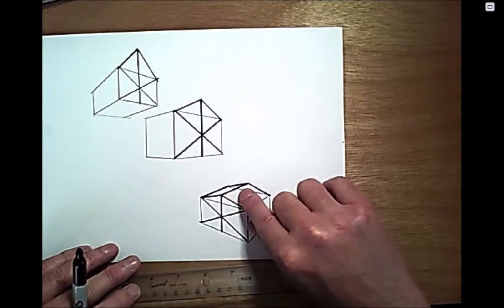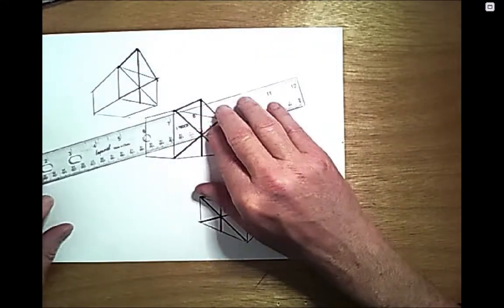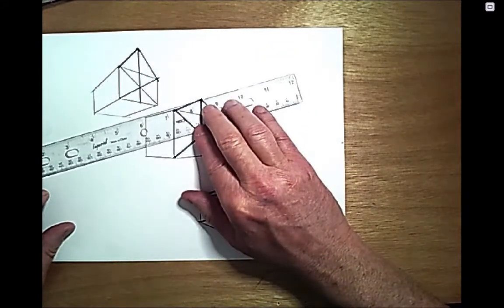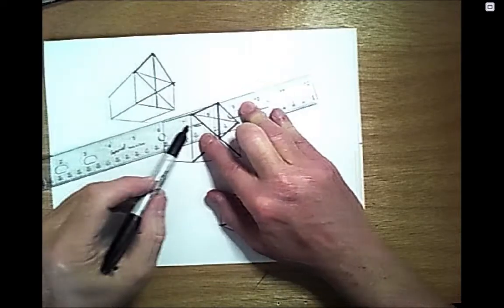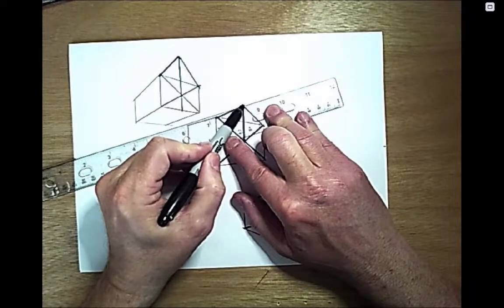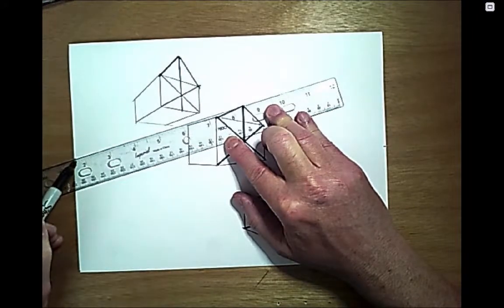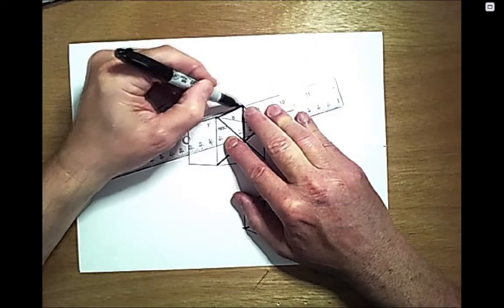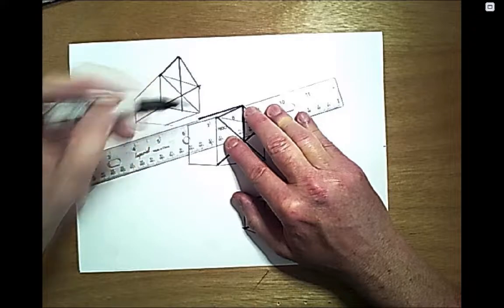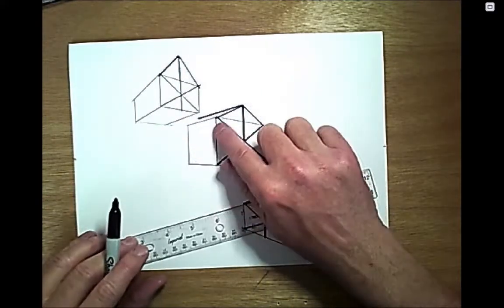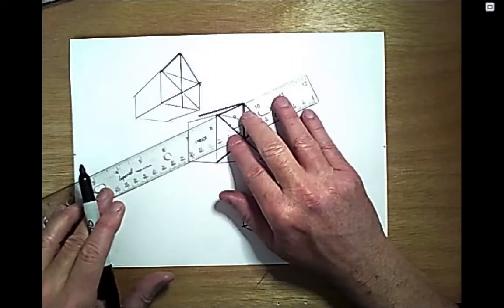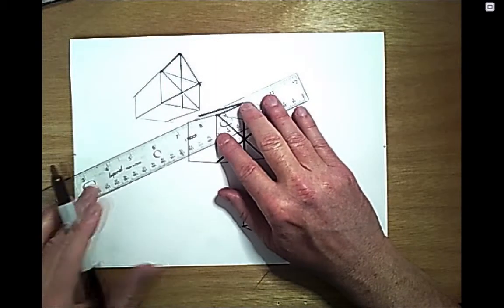Let's see if I have a ridge line on this one. So I'm going to take my ruler and line it up here. Oh yeah. So again, my ruler's lined up from the top of the pitch to the vanishing point. And then I'm going to try to match this angle. So I'm looking at this line, I'm lining up my ruler, and I'm trying to match it.